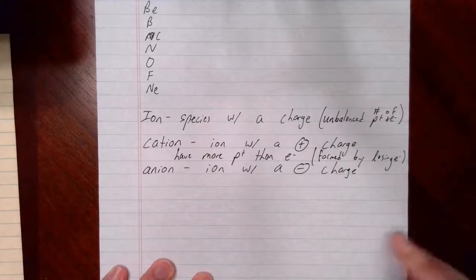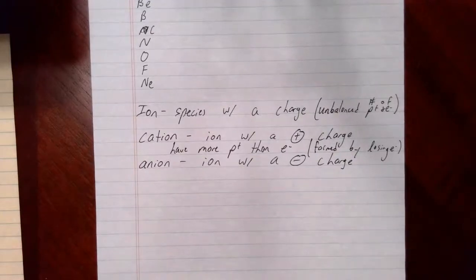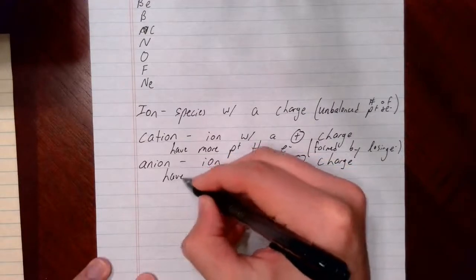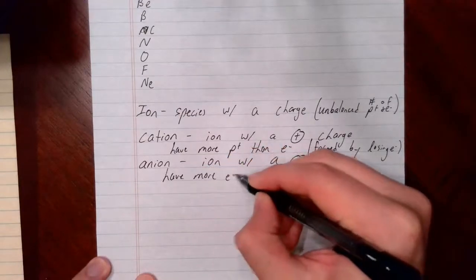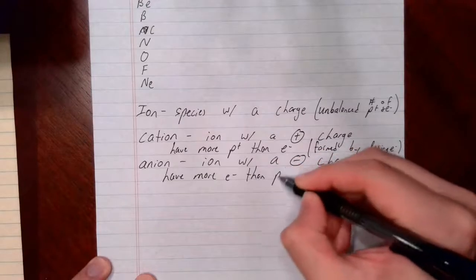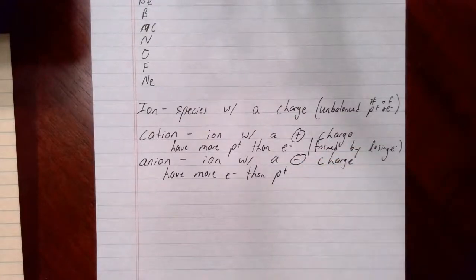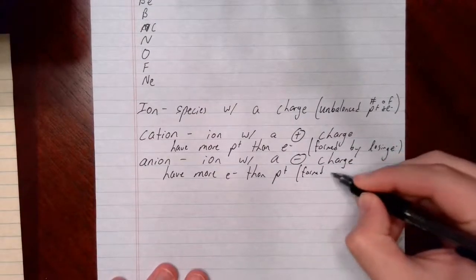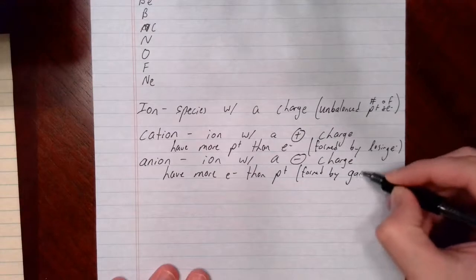Okay, so if you have a balanced number of protons and electrons, then you lose an electron or some electrons, then you have an overall positive charge because you have more protons than you do electrons. So anions have more electrons than protons. Notice I haven't mentioned neutrons because neutrons are neutral, so they don't really have any effect here. So anions are formed by gaining electrons.